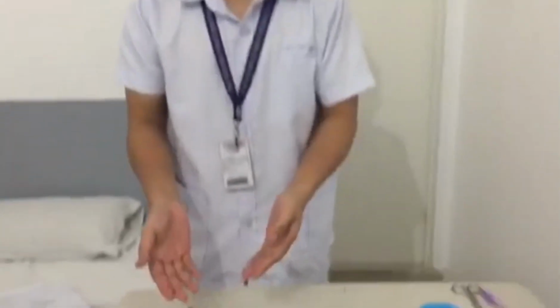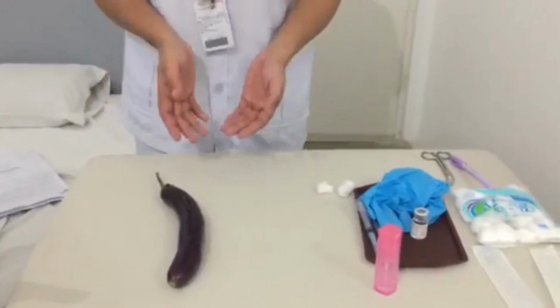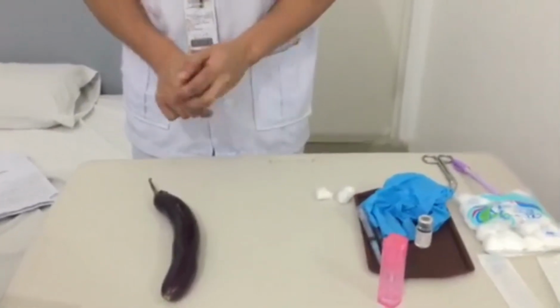Then, document all the relevant information: the time of administration, drug name, dose, route, and the client's reaction, and then assess the effectiveness of the medication at the time it is expected to act.